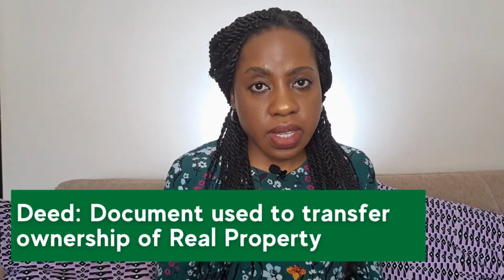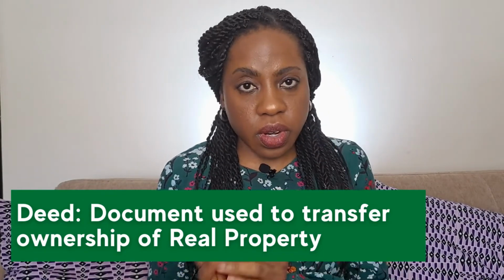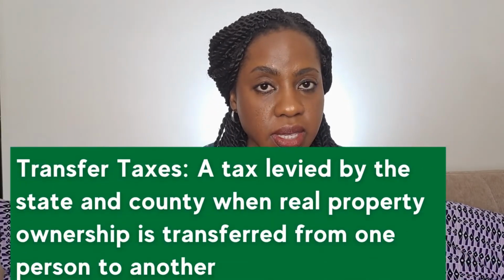Whenever there is a transfer of ownership from one person to the other, the document we use is called a deed. Now, the deed, after it has been transferred, can be recorded. And what I mean by recorded is it's placed in public records so that anyone who wants to see it can see it. In the state of Illinois, before you can record a deed, you must pay transfer taxes.